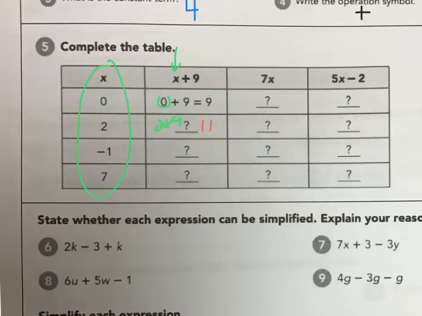And this would be negative 1 plus 9, which would be 8. And this one would be 7 plus 9, which would be 16.